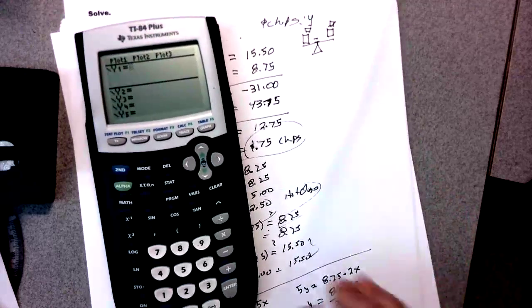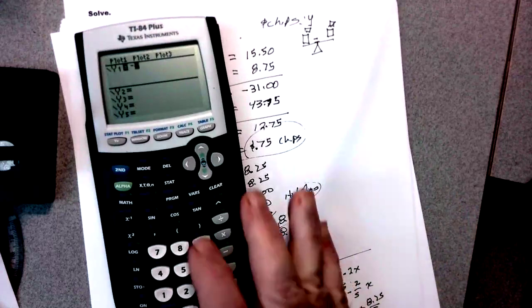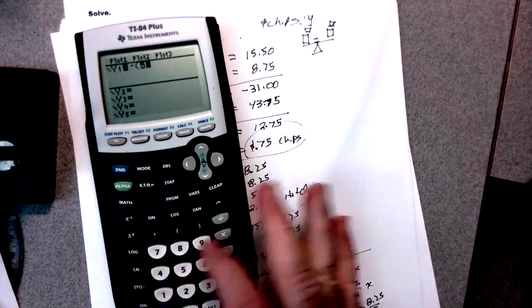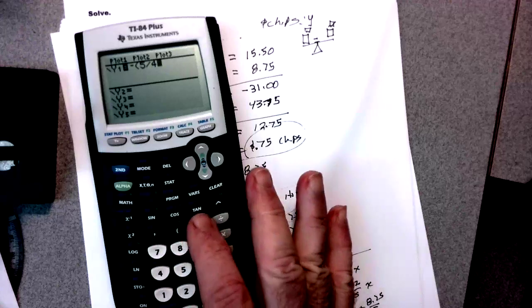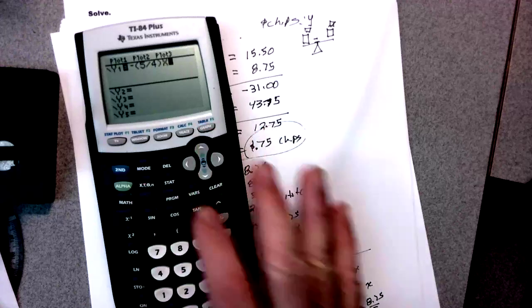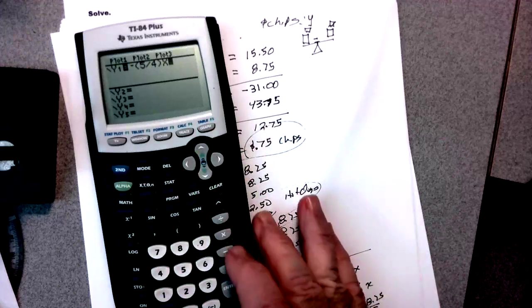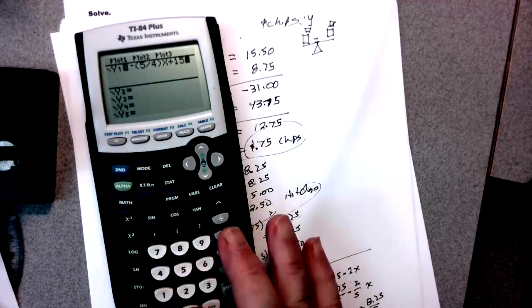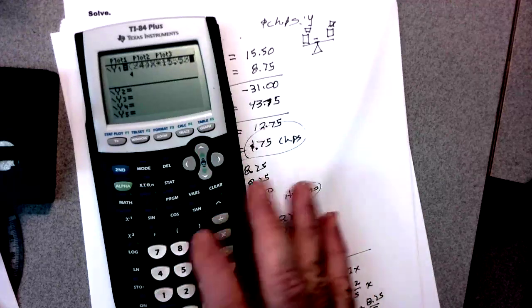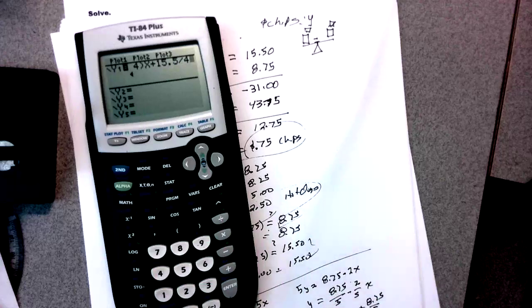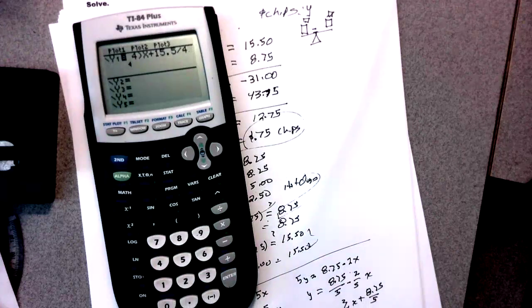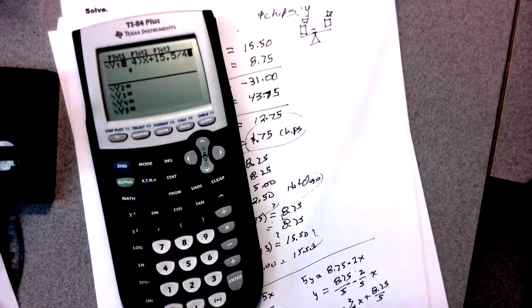So here we go. I probably don't put this in parentheses: negative 5 divided by 4x plus 15.5 divided by 4. Did that work? So negative 5/4 x plus 15.50 divided by 4. I'm just making sure I got the right thing in the calculator.